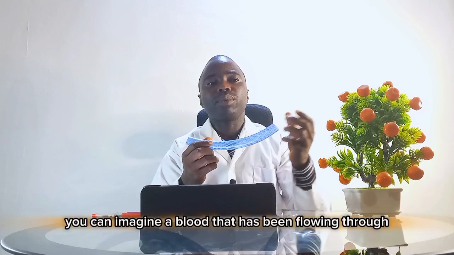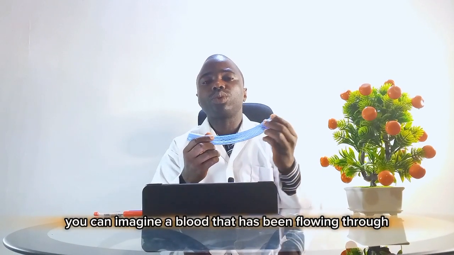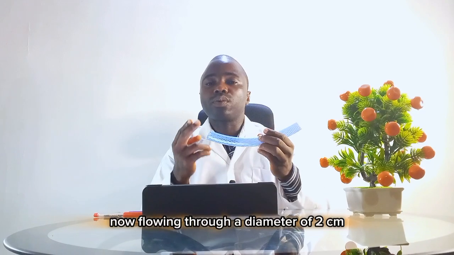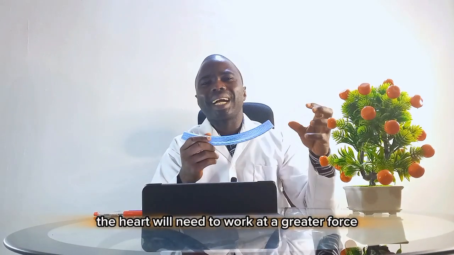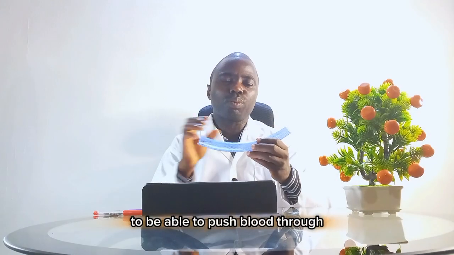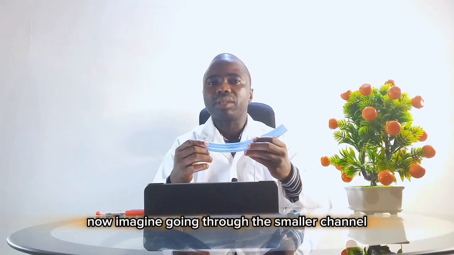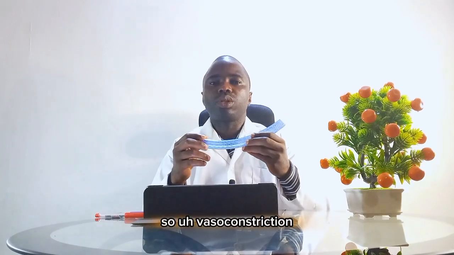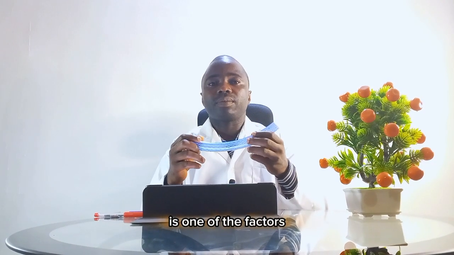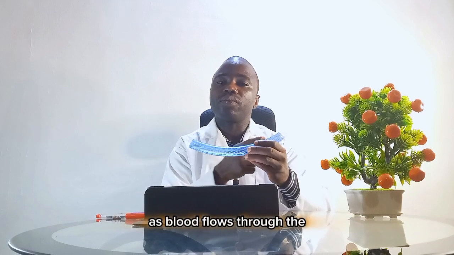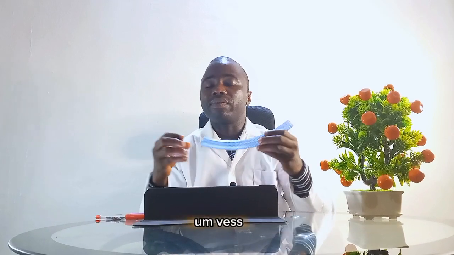You can imagine blood that has been flowing through a diameter of 5 centimeters, now flowing through a diameter of 2 centimeters. Definitely, the heart will need to work at a greater force to be able to push blood through. Now imagine going through the smaller channel. So, vasoconstriction is one of the factors that can increase peripheral resistance as blood flows through the vessels.